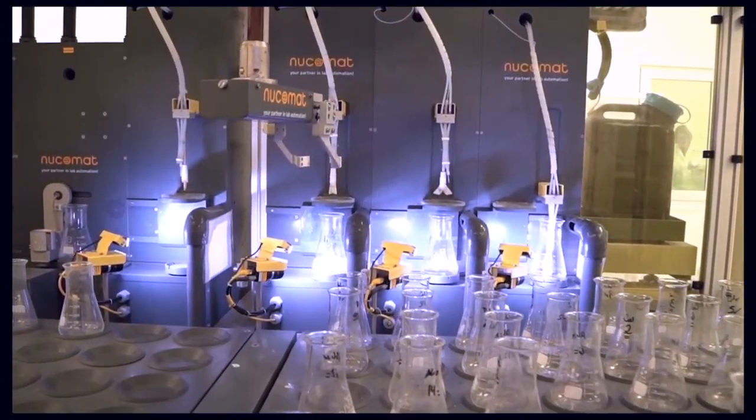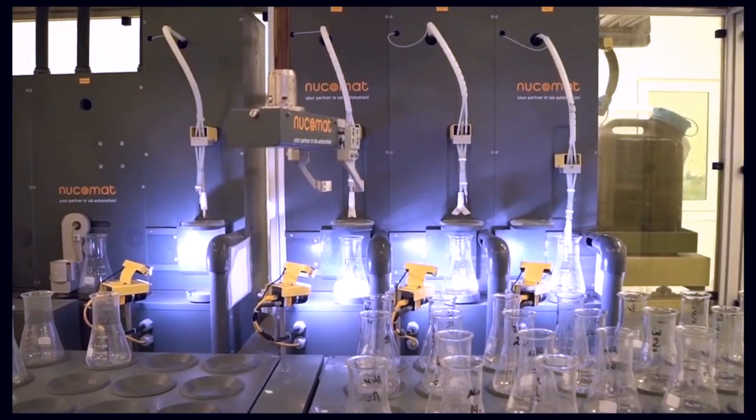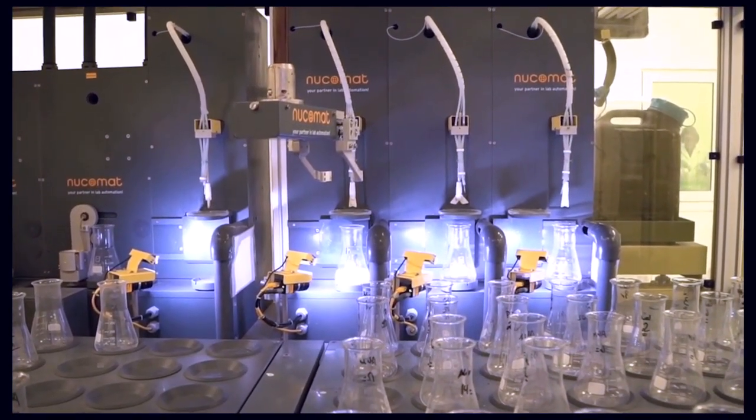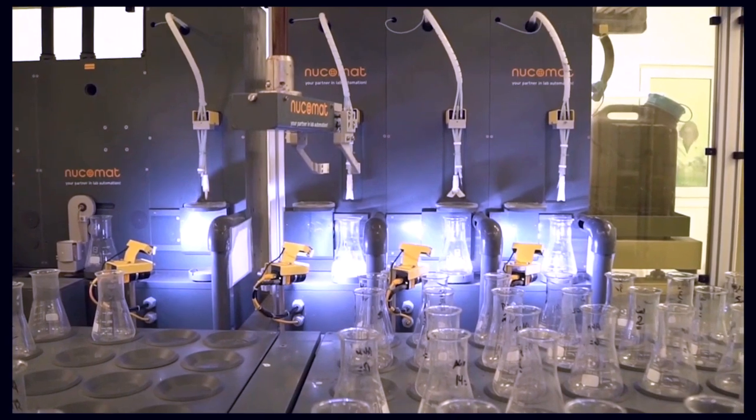After aqueous reconstitution with a precise mixture of ammonia, hydrofluoric acid, and acetic acid, the samples are transferred to the automated titration bench.